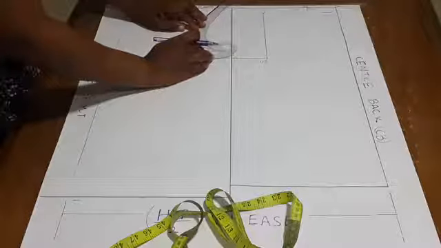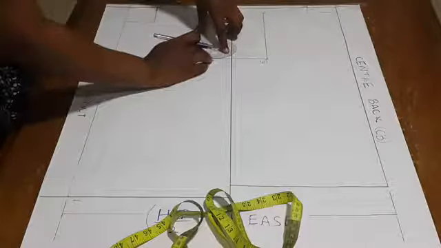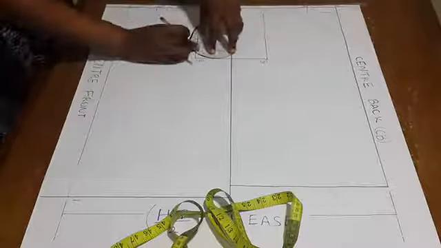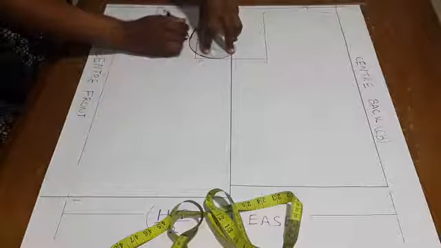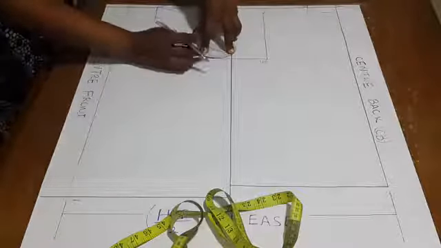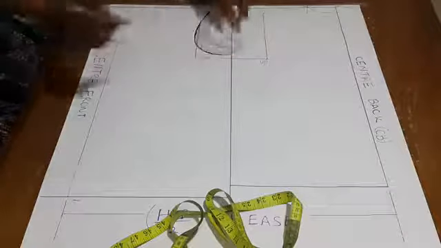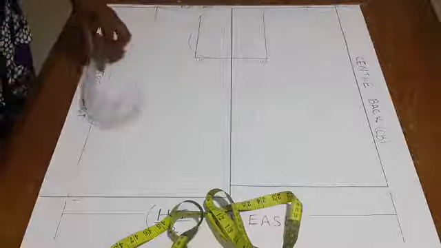So I'm trying to find the point on my curve where it sits very well for me to connect. Okay, that is okay. That is what I have.